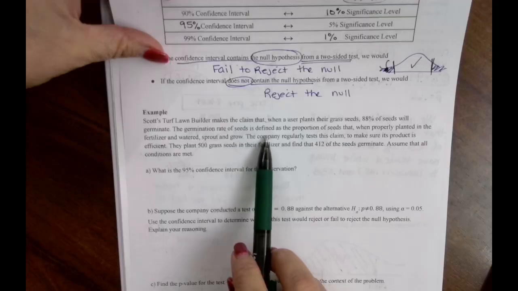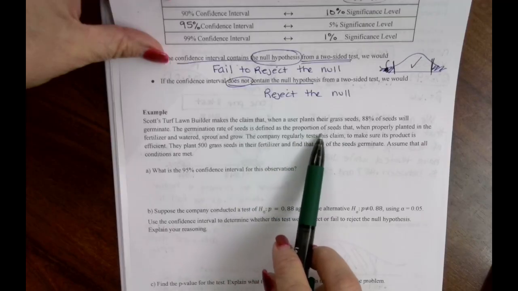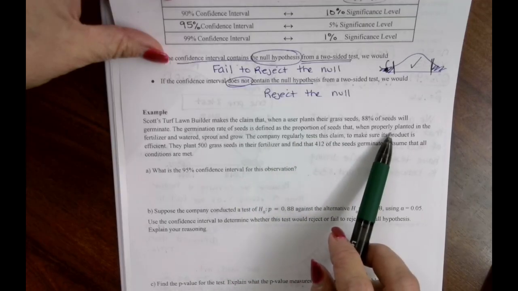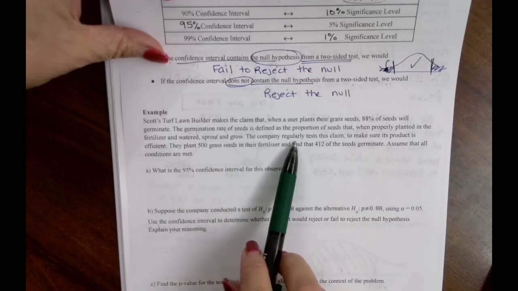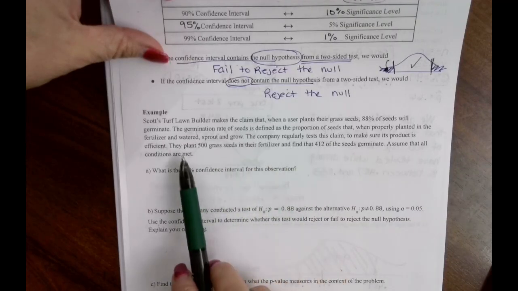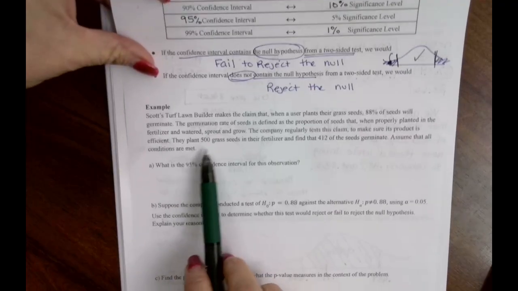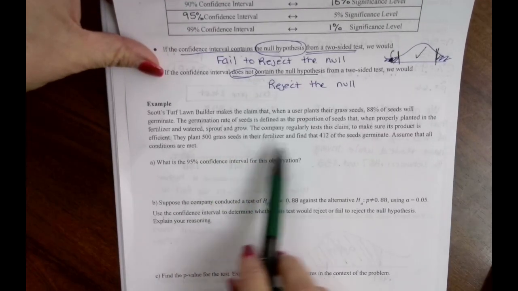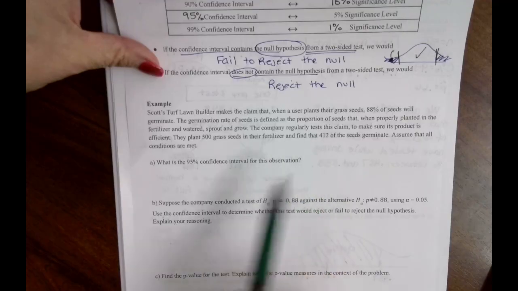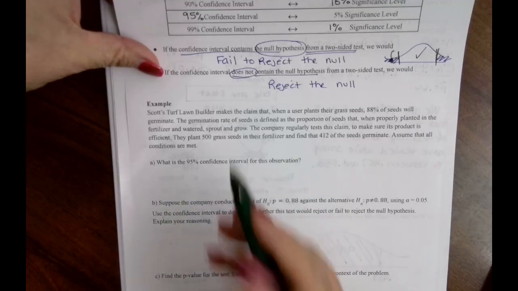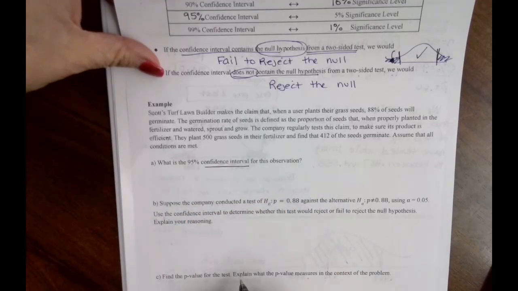The germination rate of seeds is defined as the proportion of seeds that, when properly planted, fertilized, and watered, sprout and grow. The company regularly tests this claim to make sure its product is efficient. They plant 500 grass seeds in their fertilizer and find 412 of the seeds germinate. Assume all conditions are met. What is the 95% confidence interval for this observation?